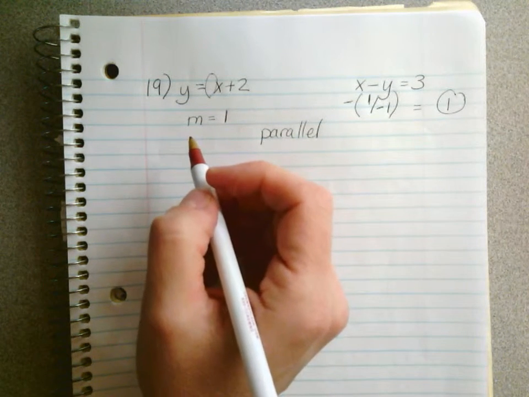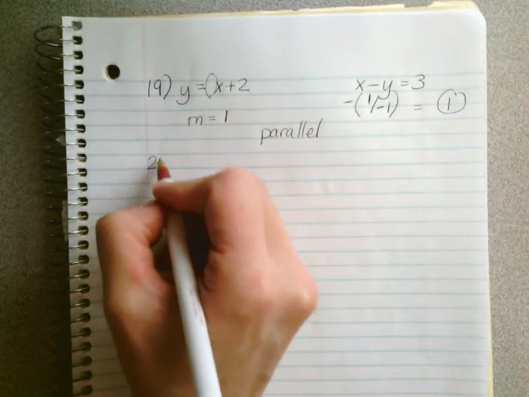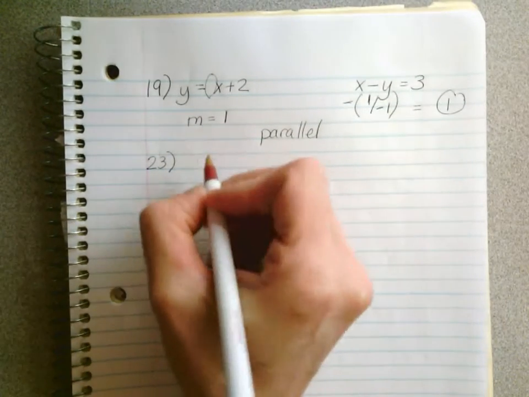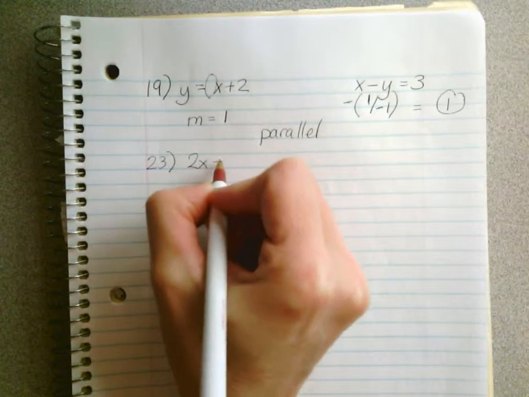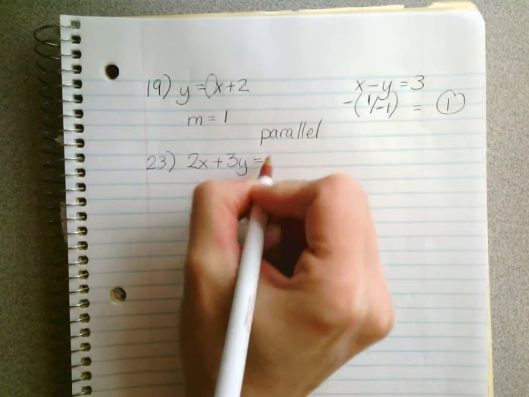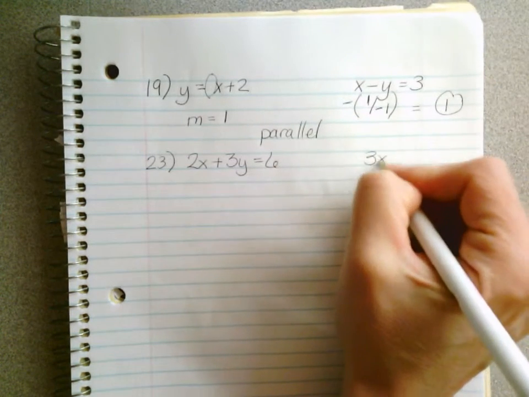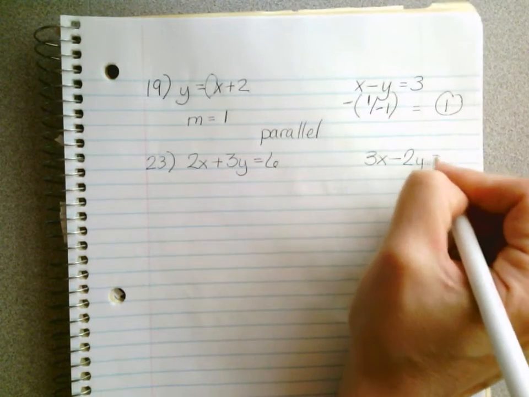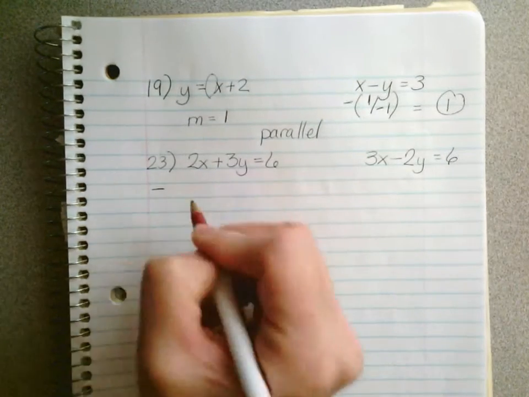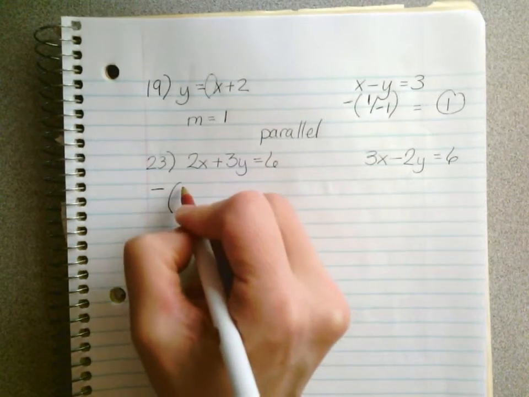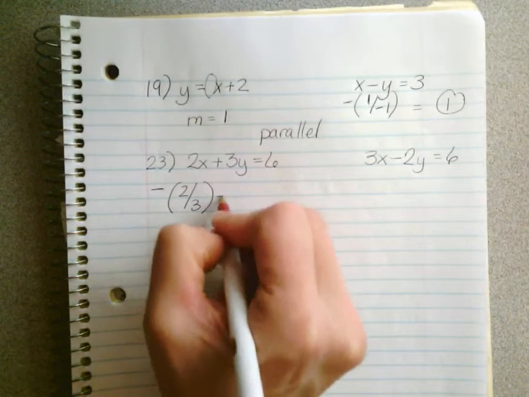How about this one? This is actually the number 23 in the oral. 2x plus 3y is equal to 6. 3x minus 2y is equal to 6. I'm going to do the opposite of a over b. The opposite of 2/3.